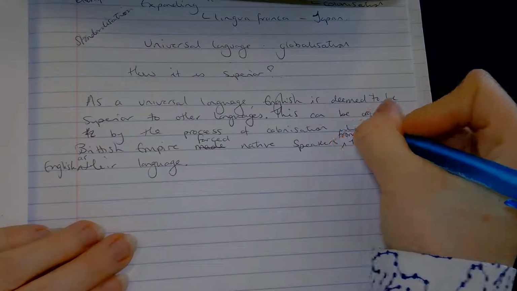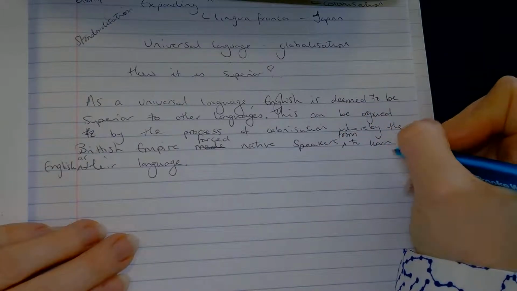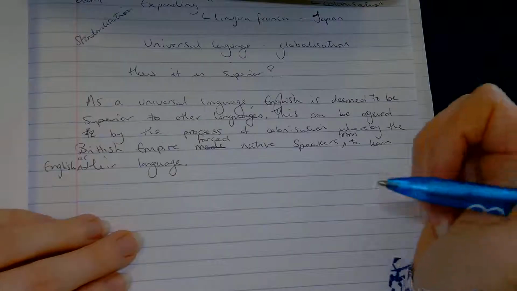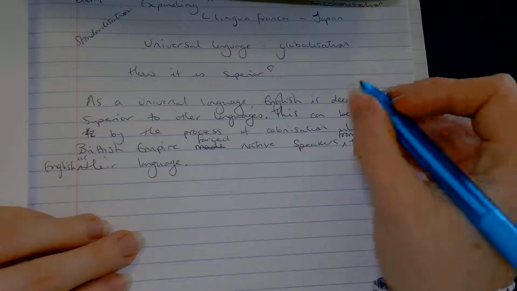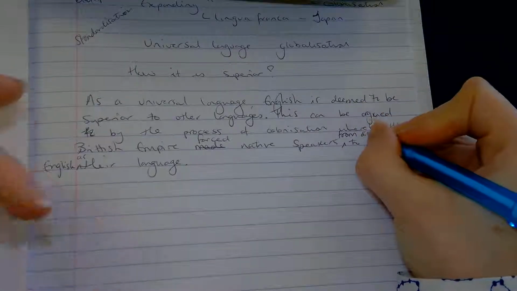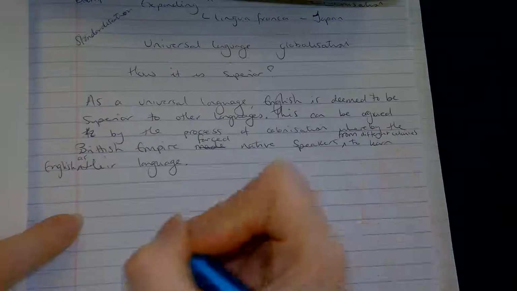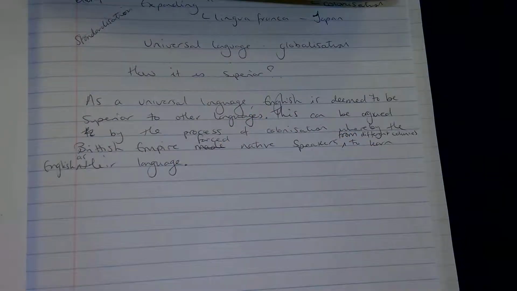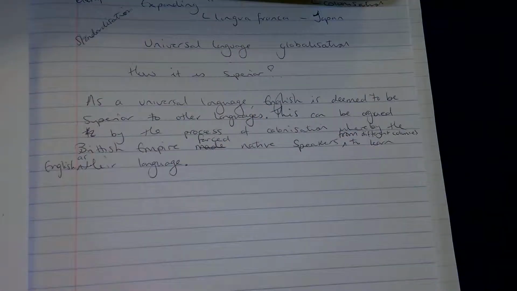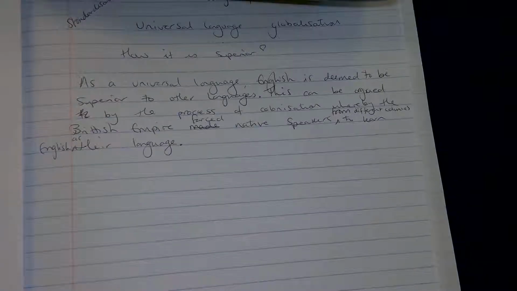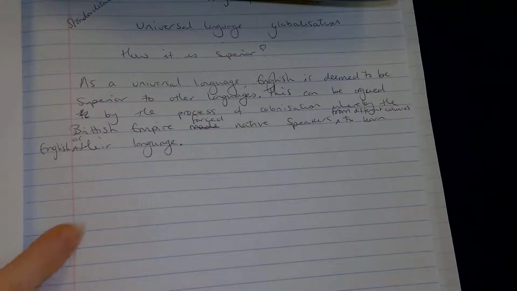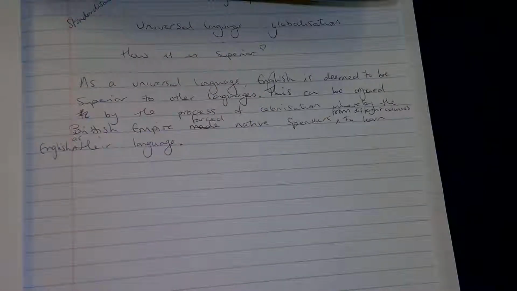From, how can we describe that? I don't want to say from different colonies. To learn English as their language. Okay, so that will do. All right. So our first point then. I'm going to start with standardisation, because I want to talk about how the British English language is superior. Okay.